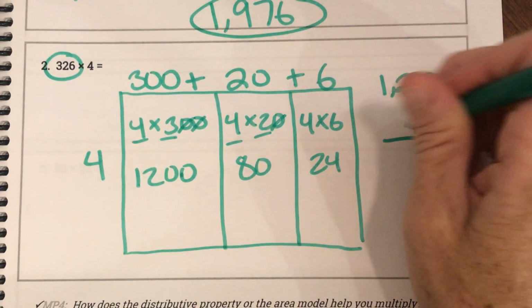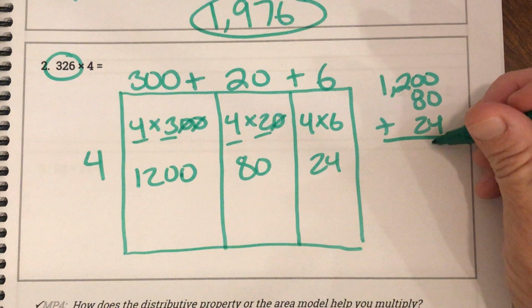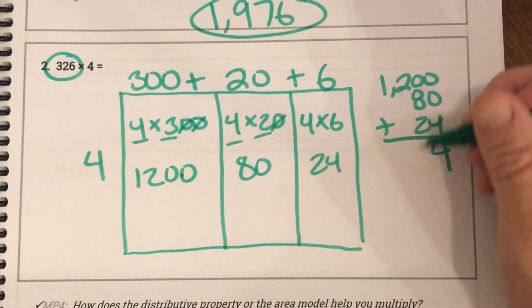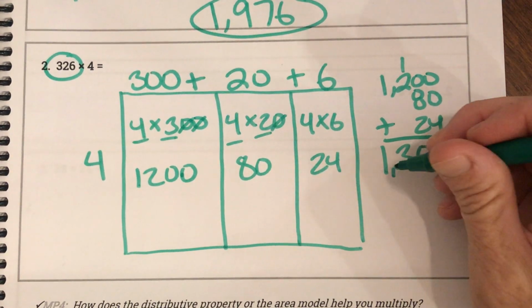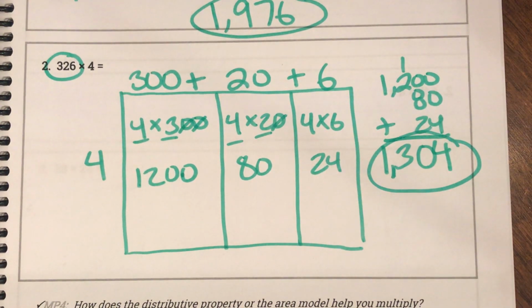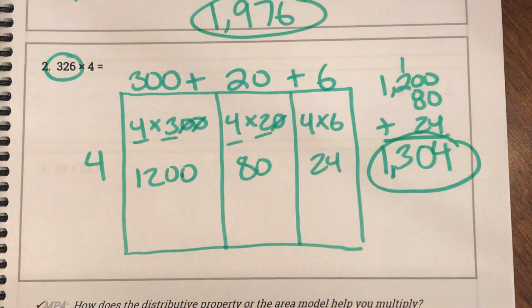1,200, 80, and 24. So let's add them. We get 4, 0 plus 8 plus 2 is 10, 3, 1. So I'm getting 1,304.